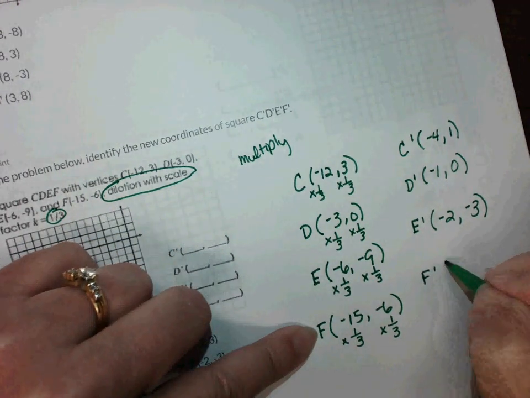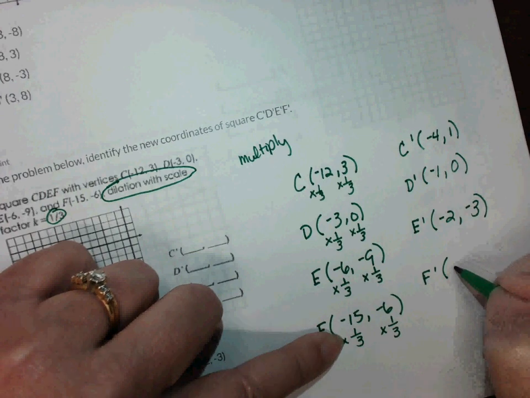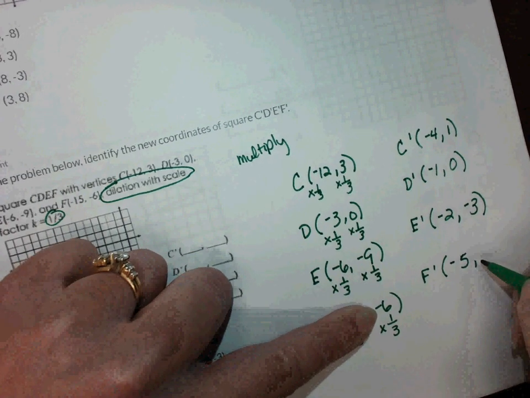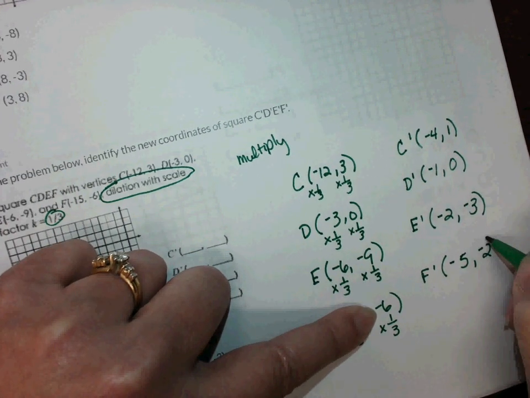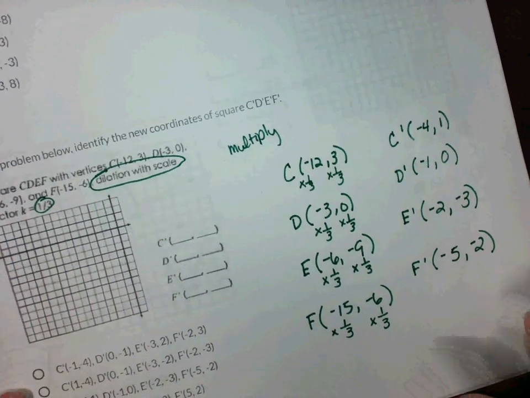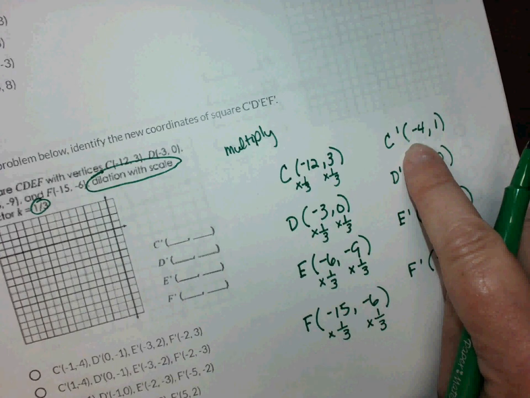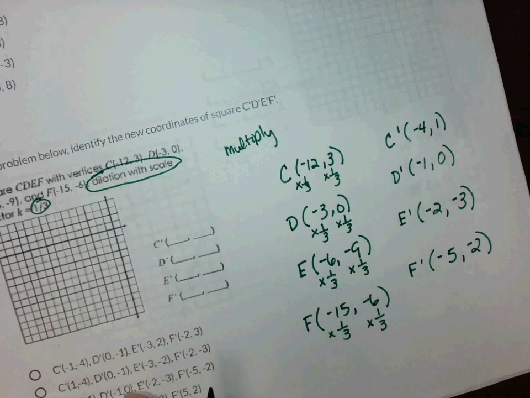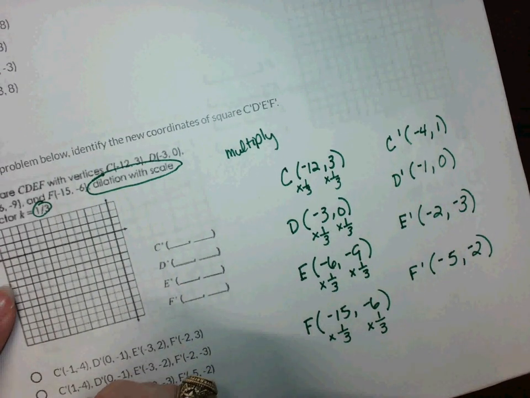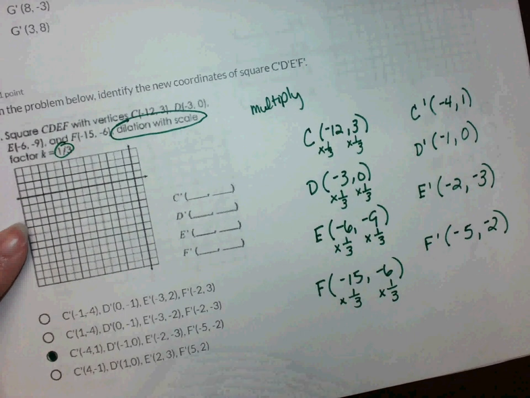And F prime, -15 divided by 3 is -5. -6 divided by 3 is -2. So I'm looking for C prime at -4, 1. It's looking like it has to be this answer choice.